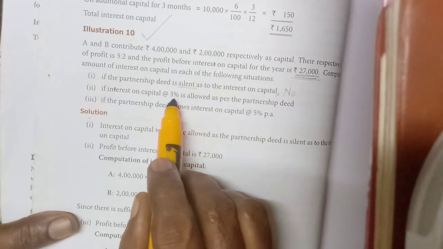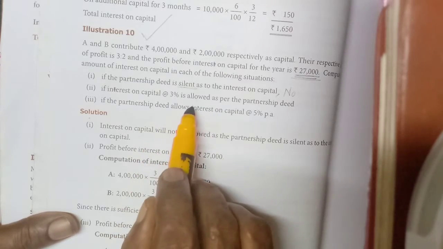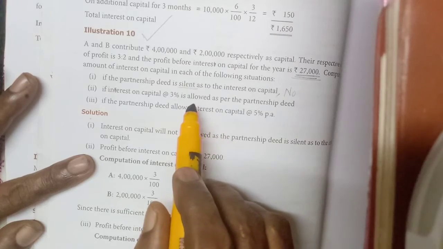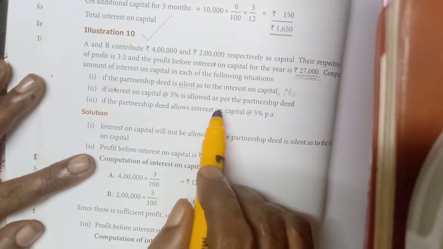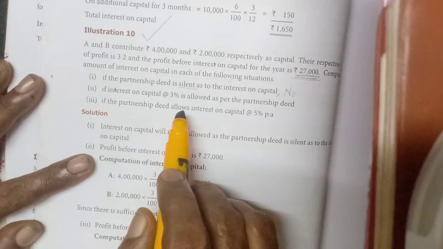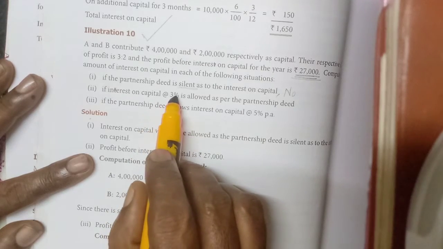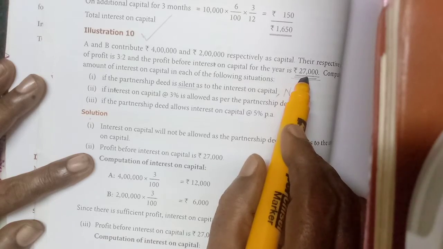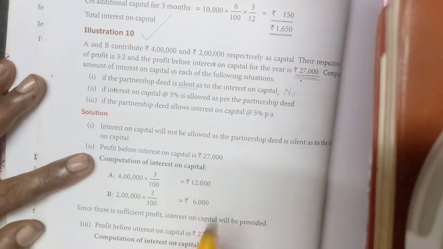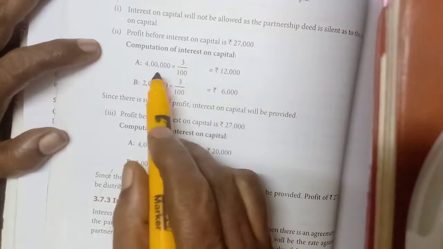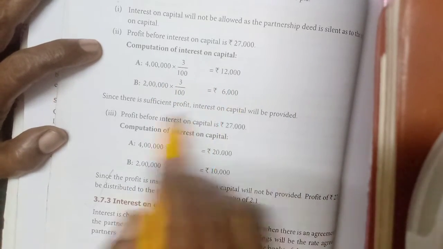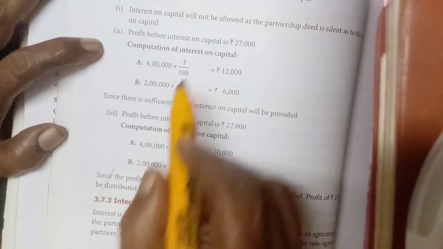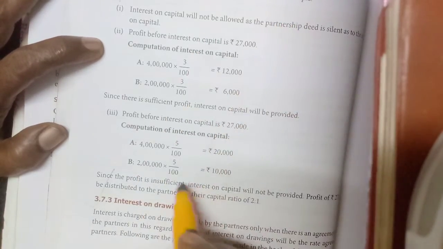Then, if interest on capital at 3%, then one more point we have studied, if there is enough or sufficient profit, only then interest on capital will be provided. Okay, so we should calculate 3% and the available profit is 27,000. So whether it is enough. Okay, you see, they have calculated it is only 18,000. So there is sufficient profit. Interest on capital will be provided. Next, 5%. 5% you calculate.